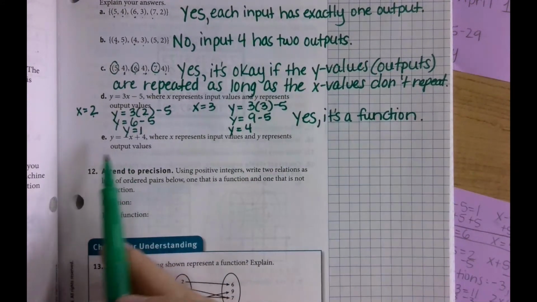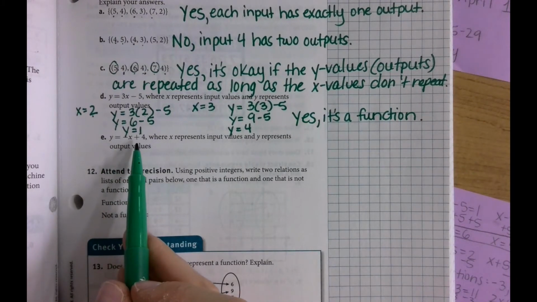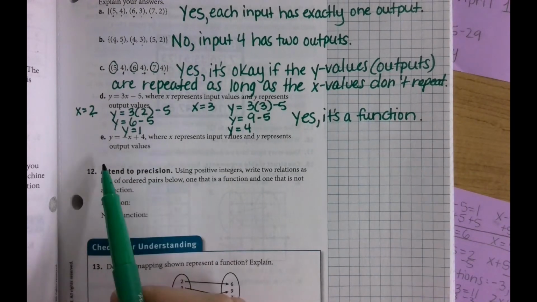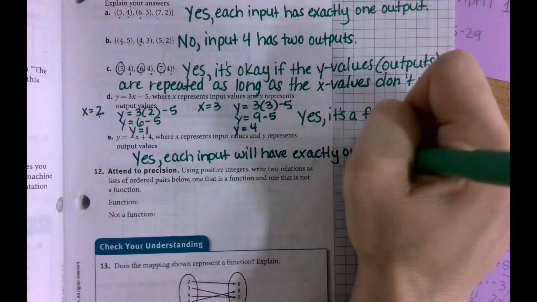And then we're given another equation down here, y equals negative x plus 4. Same thing, x represents input values, y represents output values. You only get one answer. So yes, each input will have one output.